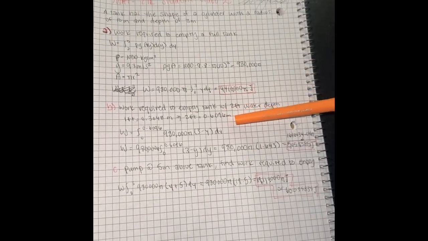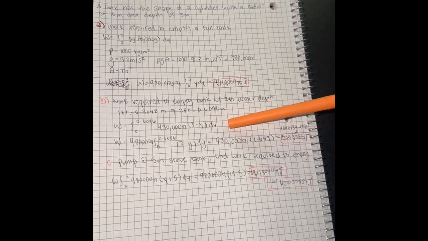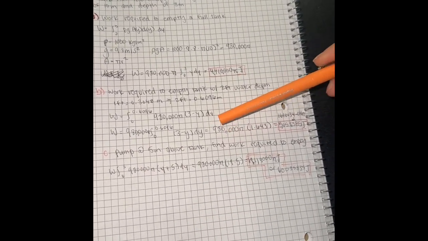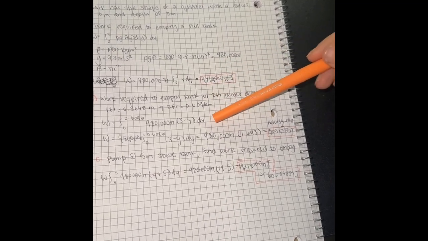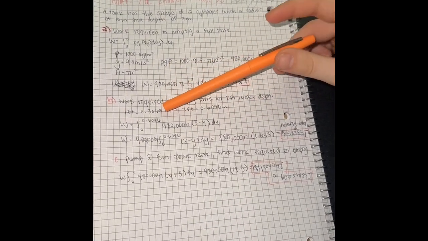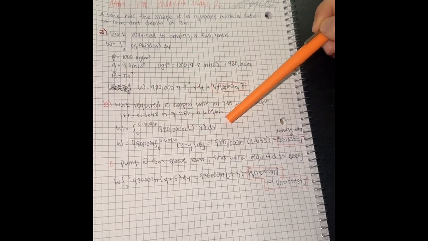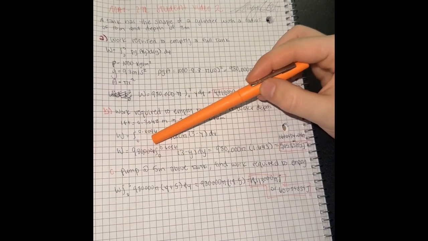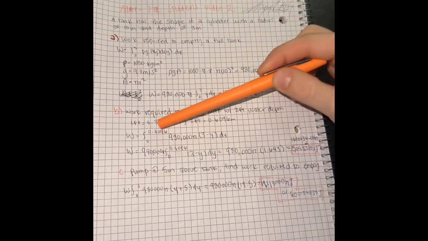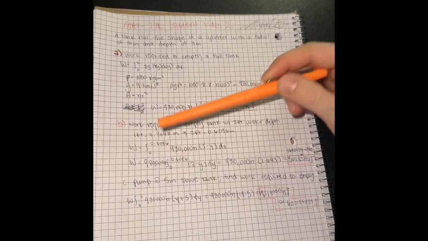Our second prompt is asking to find the work required to empty a tank that has 2 feet of water depth in it. And our first step here is going to be convert 2 feet to meters. So 1 foot equals 0.3048 meters, and so 2 feet equals 0.6096 meters. So, we've got 0.6096 meters of water in the tank already, and we're trying to get it down to 0. Those are your A and B.